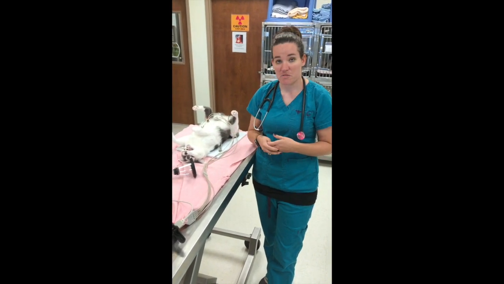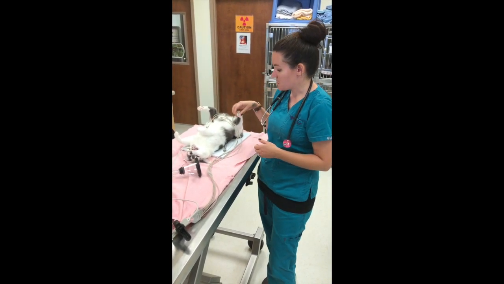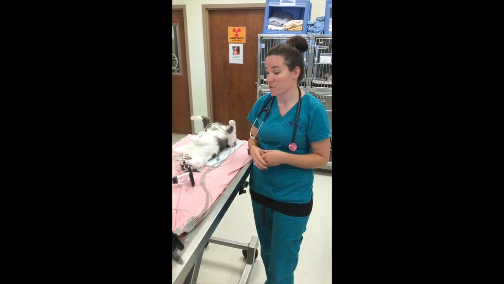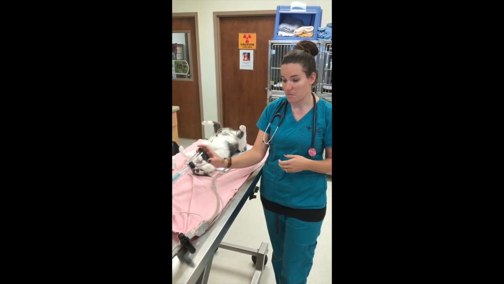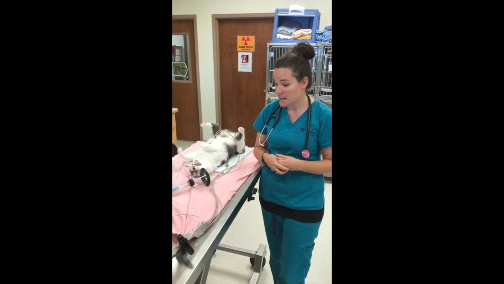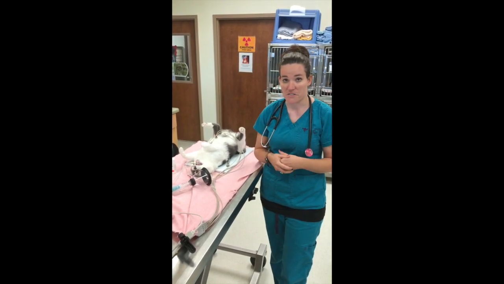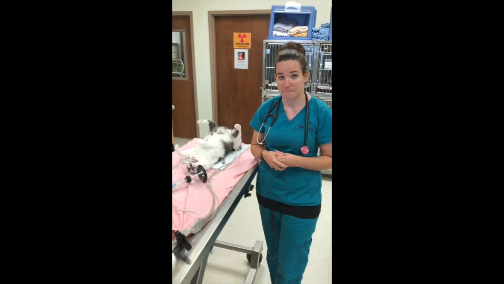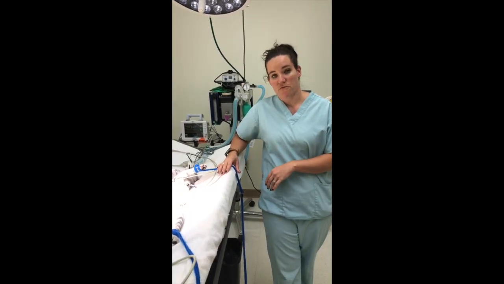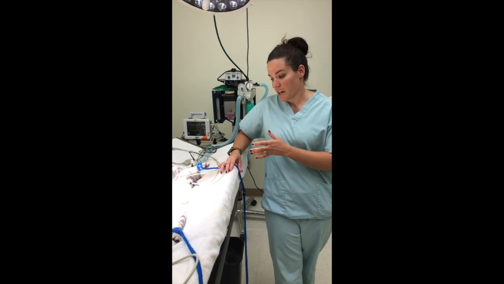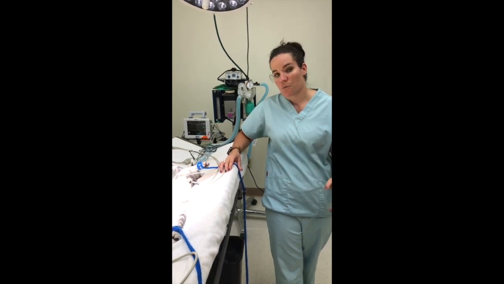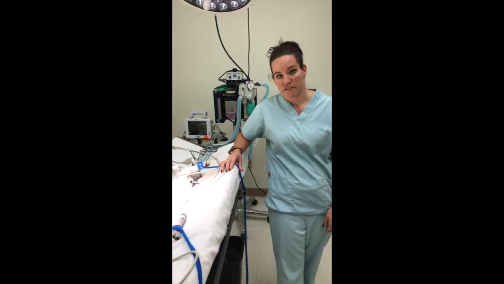So we have Fred prepped for his neuter, and we have him up in the positioner. We've got him hooked up to his monitors. We've prepped his testicles. We have some isoflurane available if needed, and we're just waiting on the doctor to come and neuter him. This patient is prepped and ready for a feline spay procedure. We have her scrubbed and connected to all of our monitors, and now we're waiting on the surgeon to come in to perform the surgery.